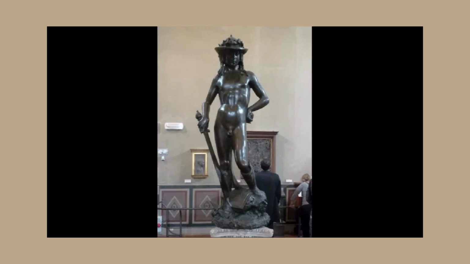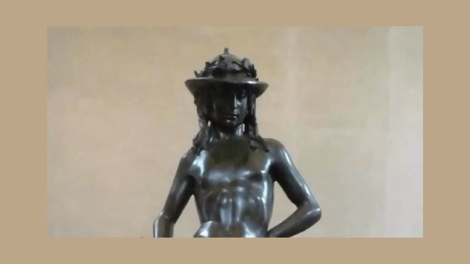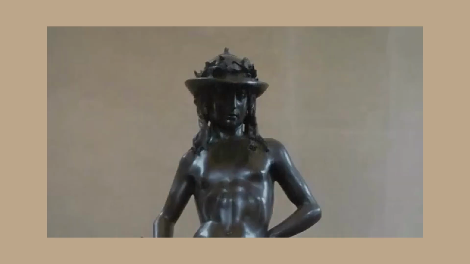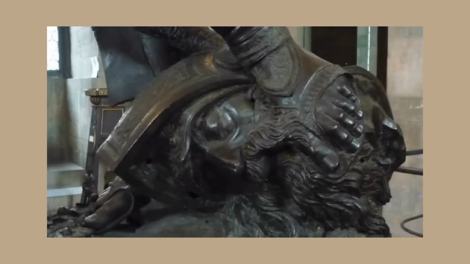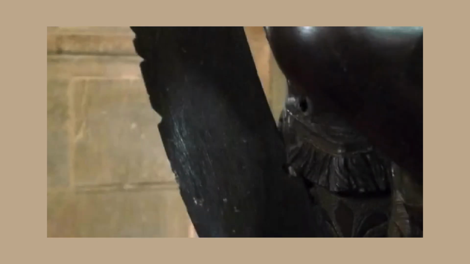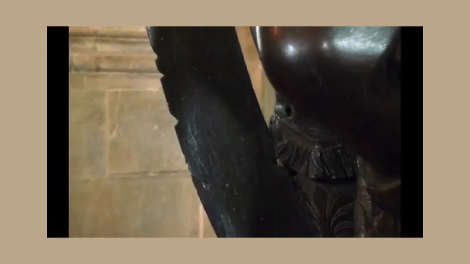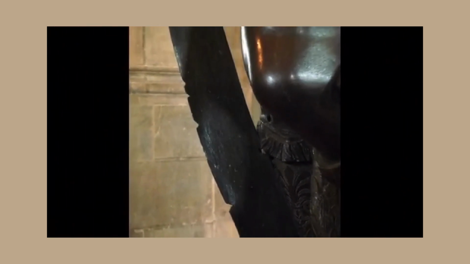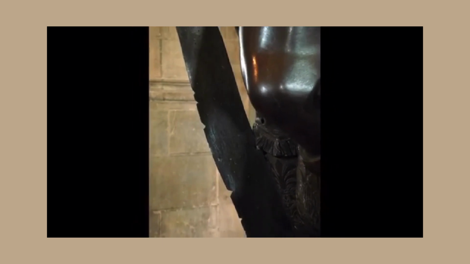And although this is a sculpture that's about war, the symbols are clearly about David and peace, and the Medici and peace. David wears a soft hat as opposed to the helmet of war that Goliath wears. David has severed Goliath's head with Goliath's own battle-hardened sword. If you look at that sword closely, you can see that there are notches out of it. It's been in many, many battles. David needs to borrow it in order to sever that head.